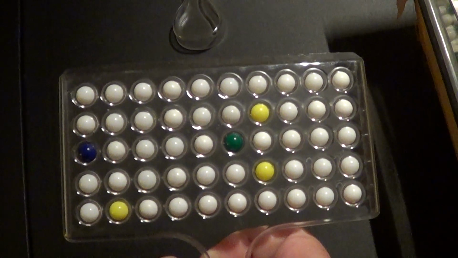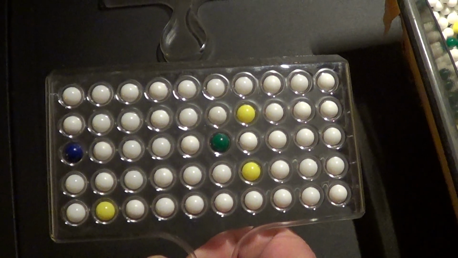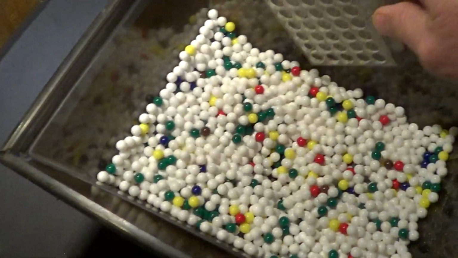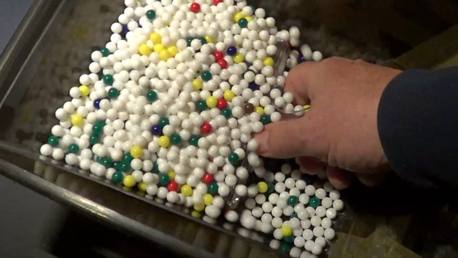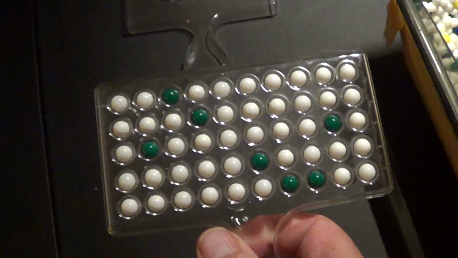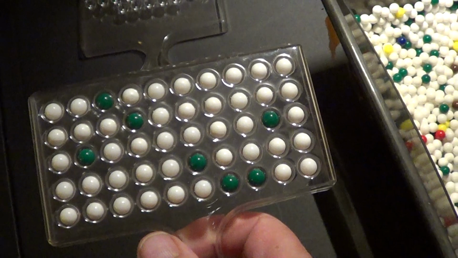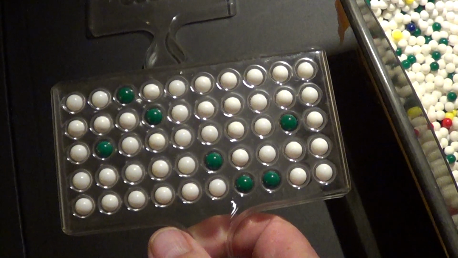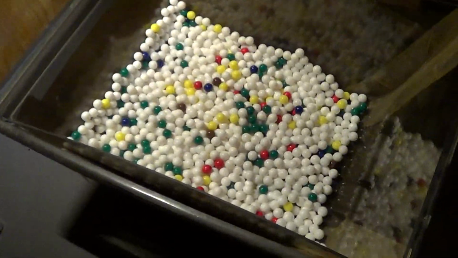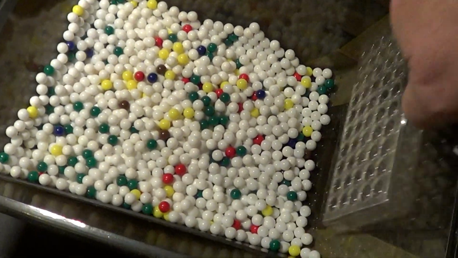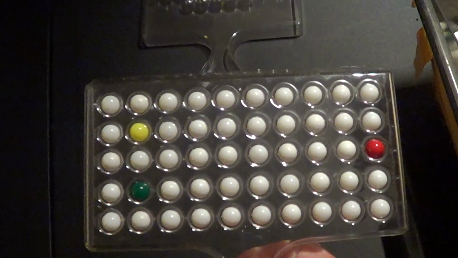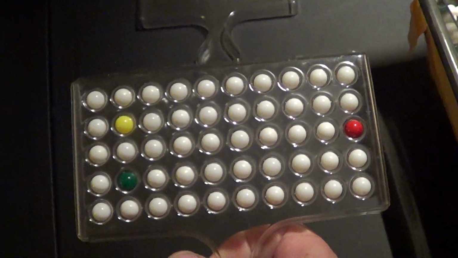Sample number 3, I count 45 out of 50 as white. Dump those back in. Mix it up. Sample number 4, with 50, I have 43 white ones. It's interesting, all my other ones are green this time. And finally, sample number 5 with 50, 50 is my sample size. I've got 47 out of 50.